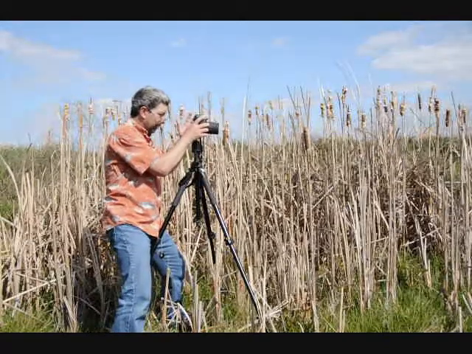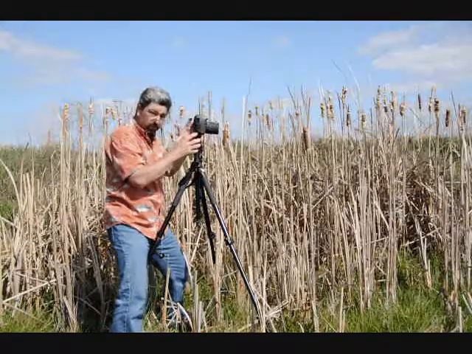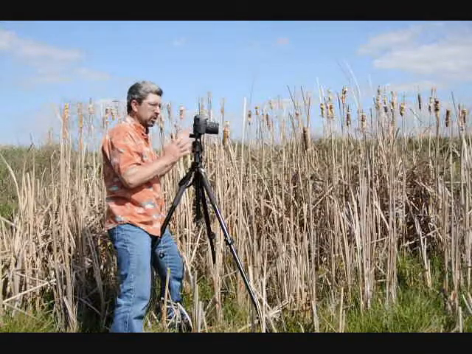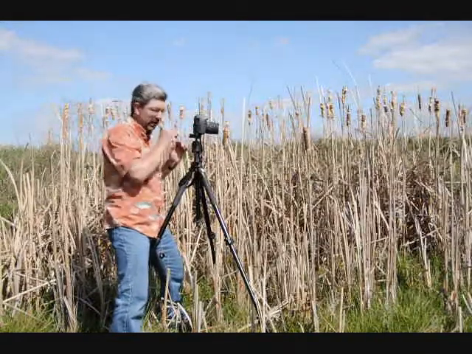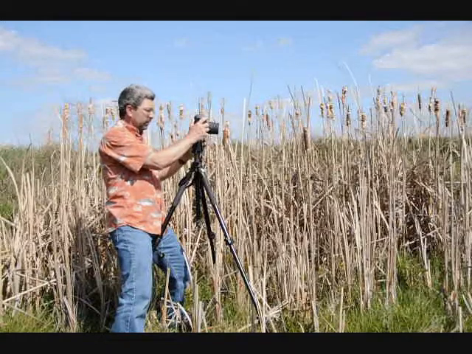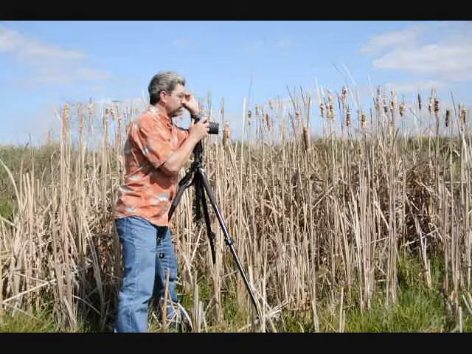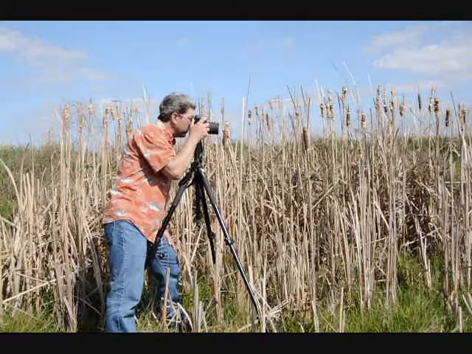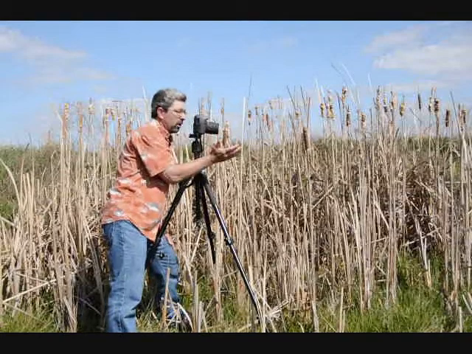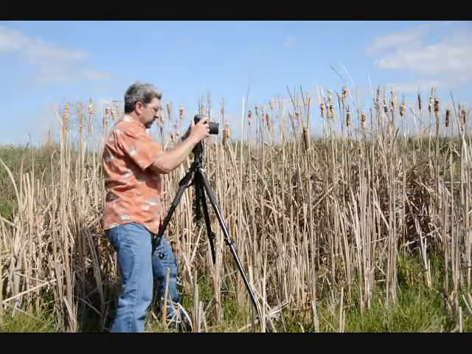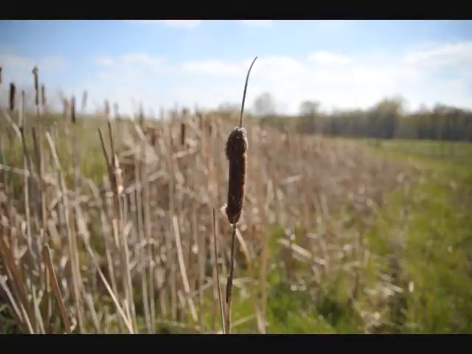We'll have some future tutorials on reading and using histograms, and that helps if you're new to it to make sure you're not blowing out highlights or blocking up shadows. But once you get used to it, you'll be able to do this on the fly. So our exposure is great. We're at 1/1600th of a second at f2.8. So at this point, we're going to make an exposure. I've got my focus point and autofocus locked right on my cattail here. Make the exposure. Very good. Beautiful.